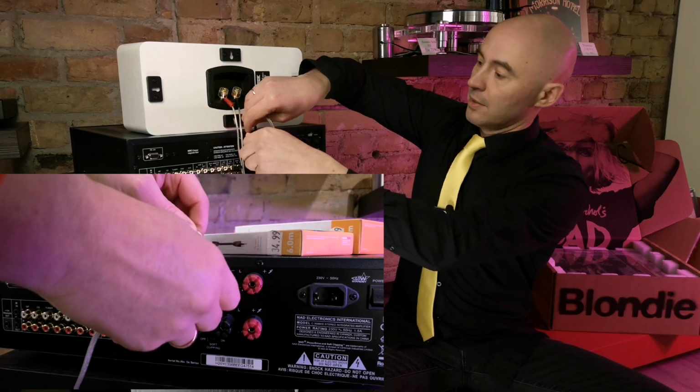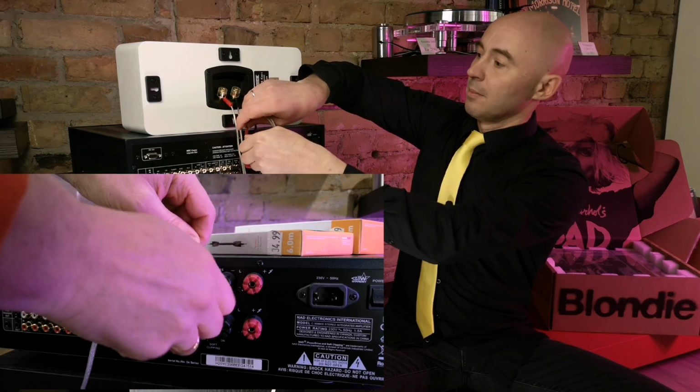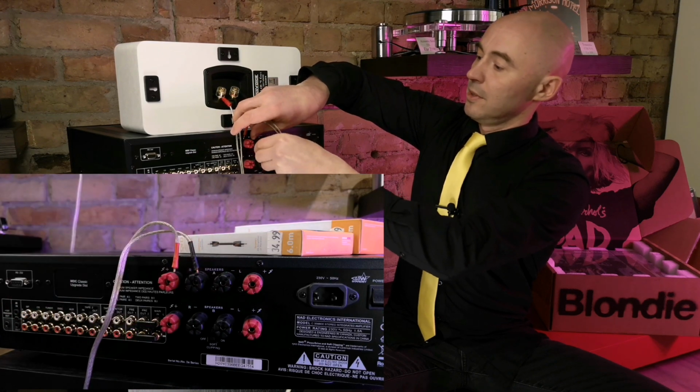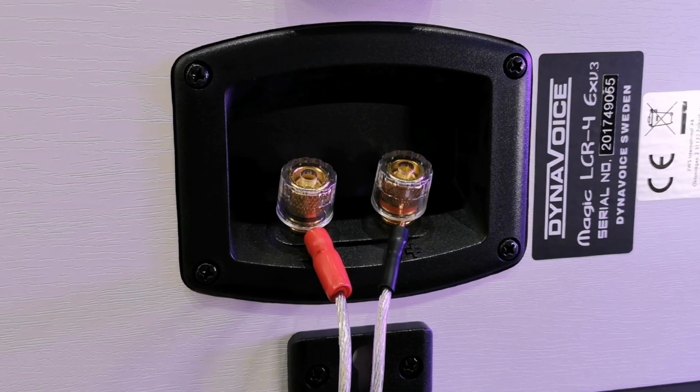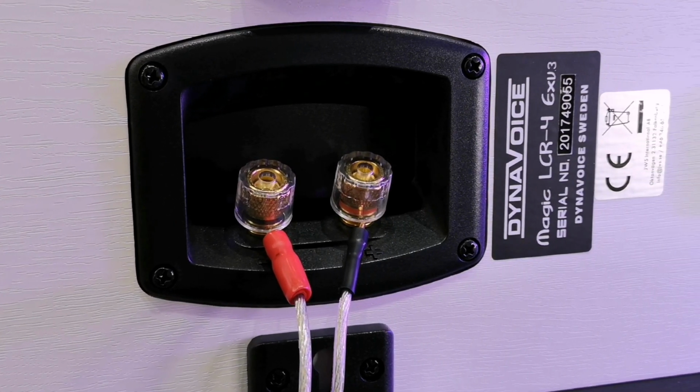We connect the second end of the speaker cable to our speaker systems. In this case, I have already connected the cable to the speakers. Thus, we get the usual connection of acoustics.